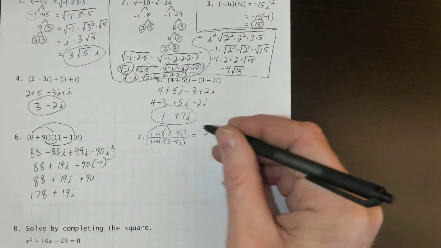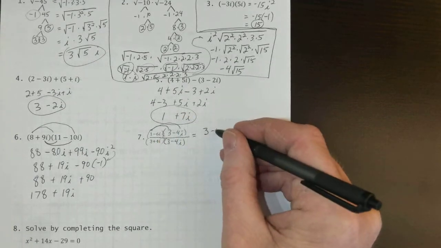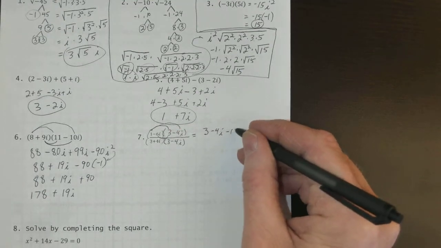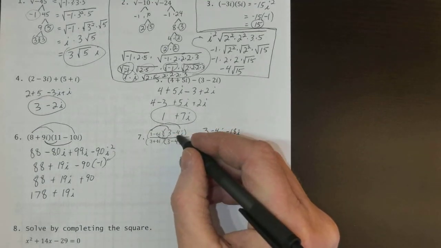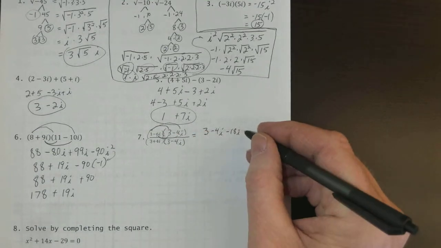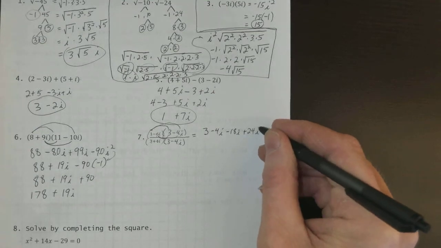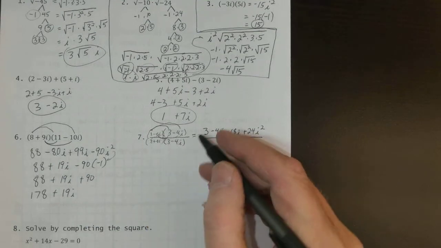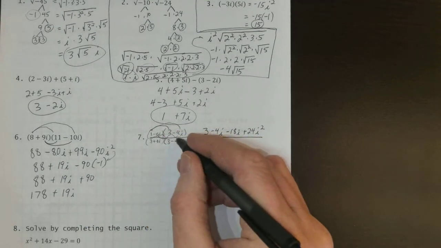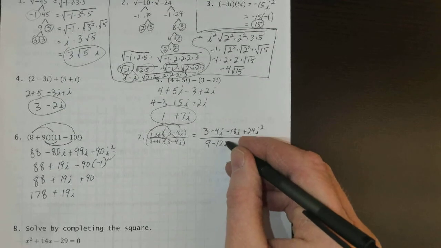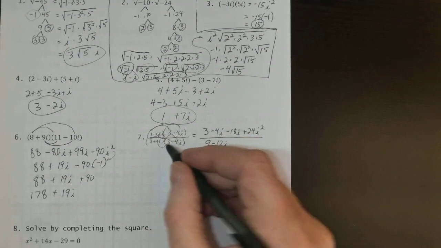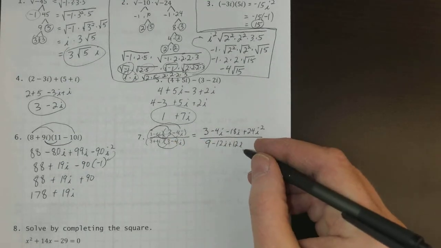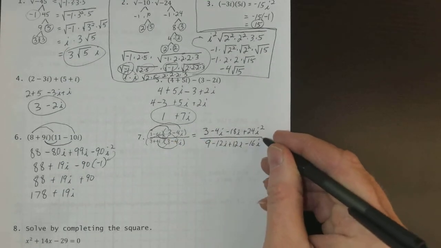1 times 3 is 3. That's first. Outside, that's negative 4i. Inside, negative 6i times 3 is negative 18i. And last, negative 6i times negative 4i is positive 24i squared. And then 3 times 3 is 9. Outside, that's negative 12i. That's 3 times negative 4i. 4i times 3 is positive 12i. And then last, 4i times negative 4i, that's negative 16i squared.